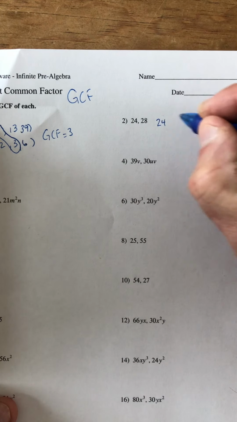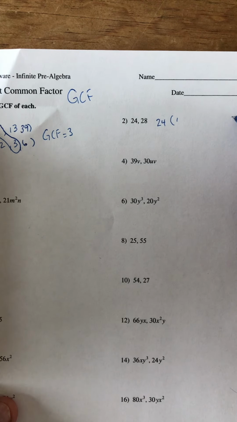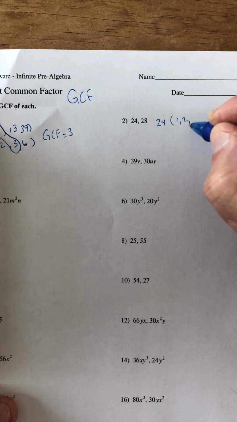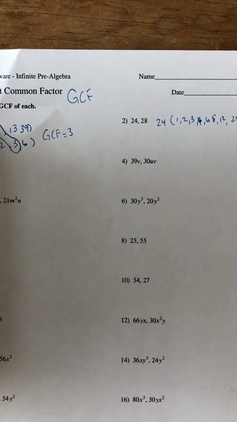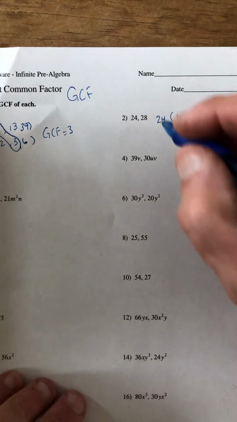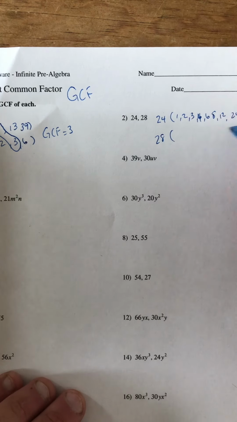So now we have 24. I know 1 and 24. I know 2 and 12. I know 3. What goes into 24 3 times? 3 and 8, and I know 4 and 6. So our factors of 24 are laid out. Now our factors of 28, 1 and 28.